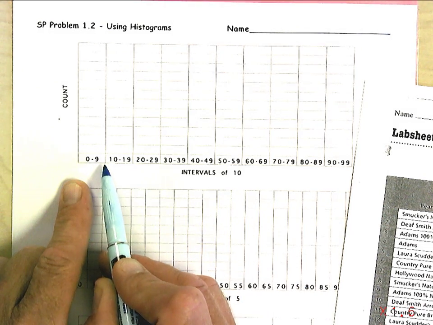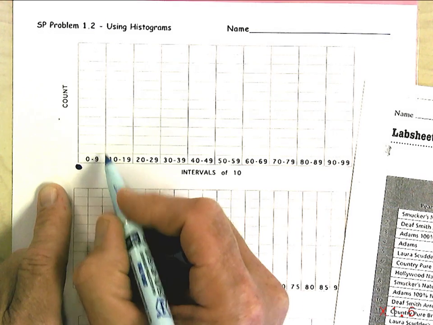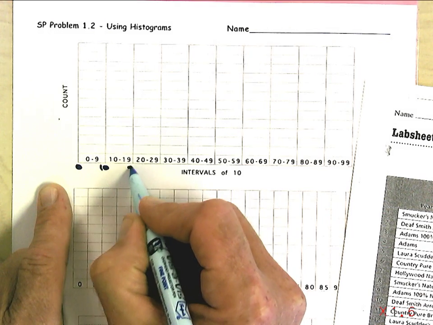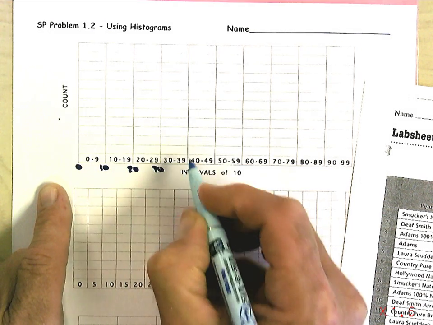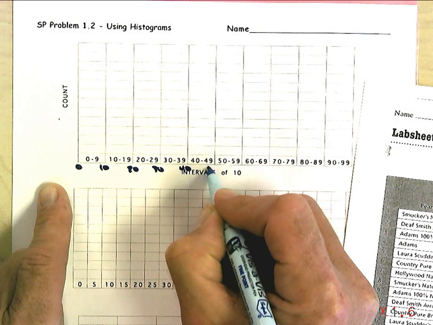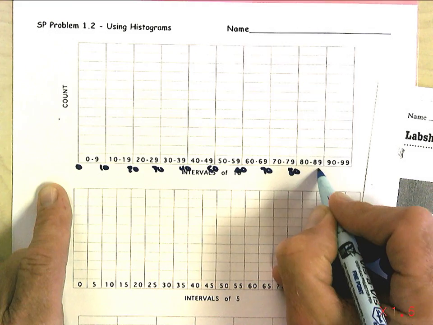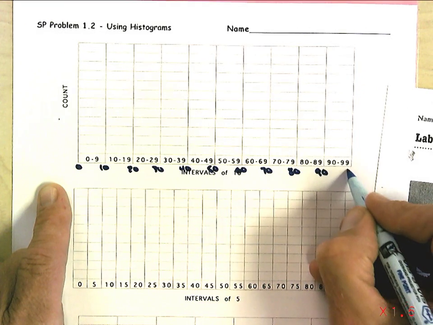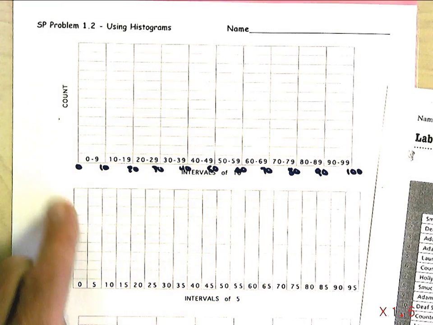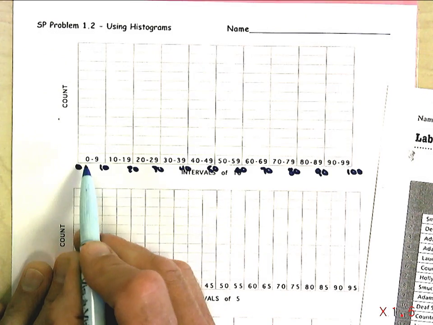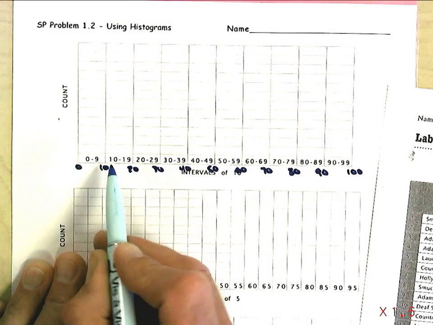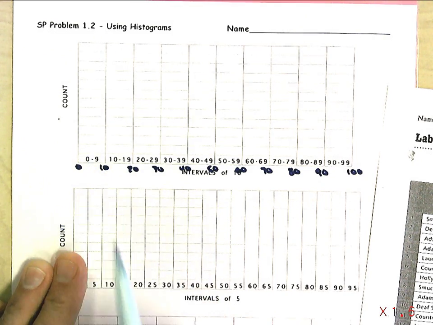So there's 10 starts here. So we have 0, 10, 20, 30, 40, 50, 60, 70, 80, 90, and this would be 100 if we continued. So those are the different intervals. I've actually, in my chart here, put the 0 to 9 to remind you that 10 starts here.